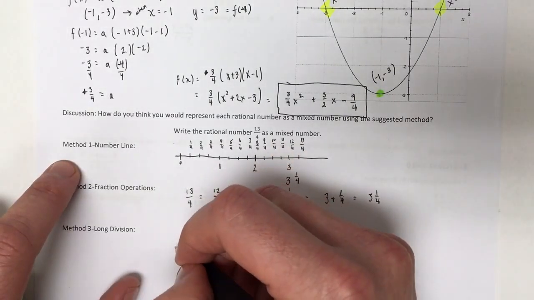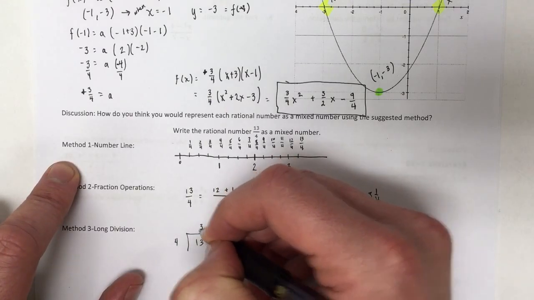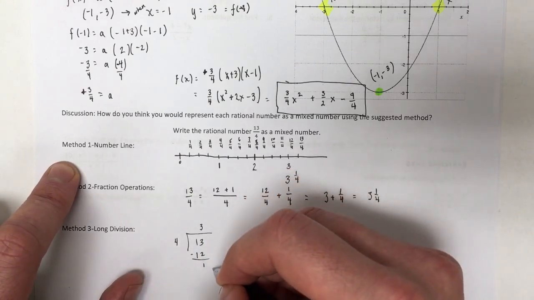Last one, probably most common, would be long division. 4 into 13, that goes into it 3 times. I have 12, I subtract them, and I have a remainder of 1. So there's my remainder.